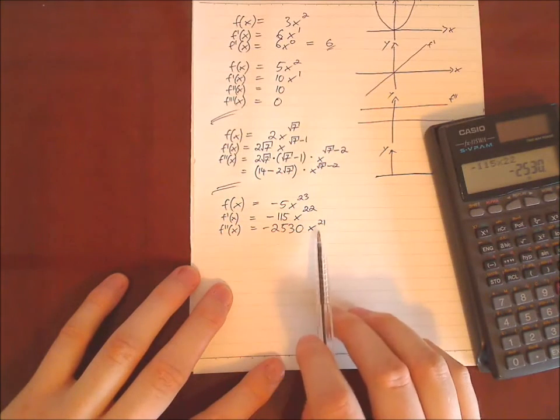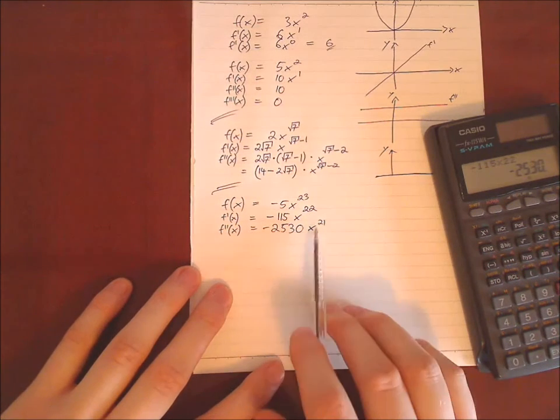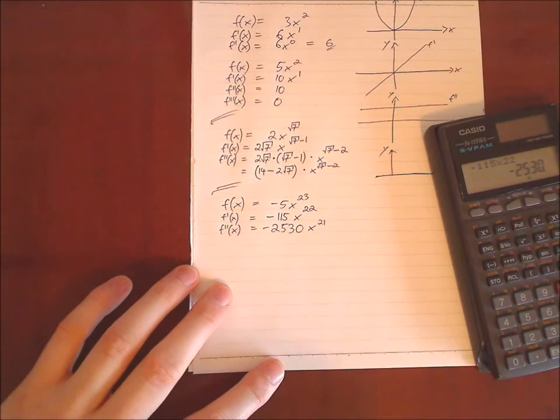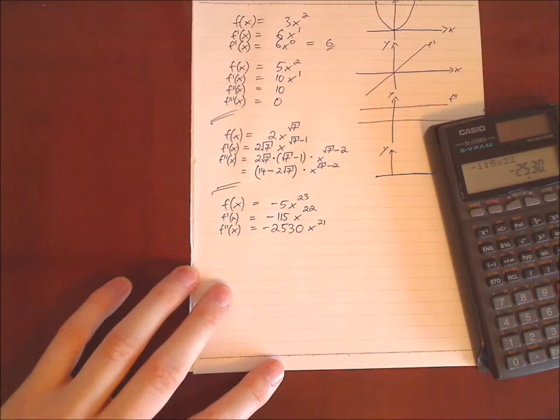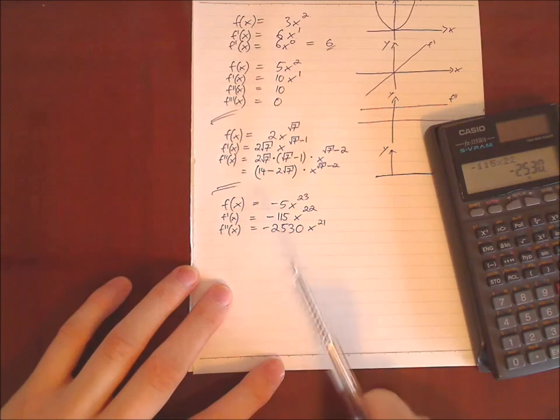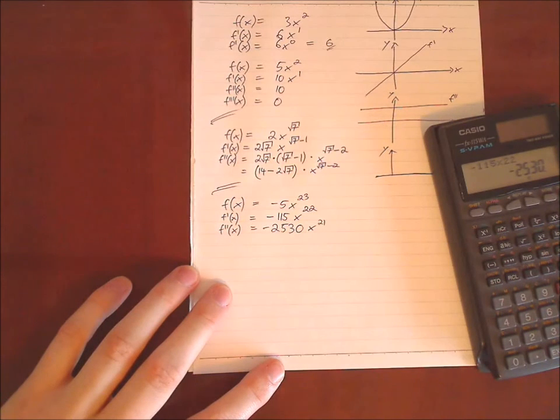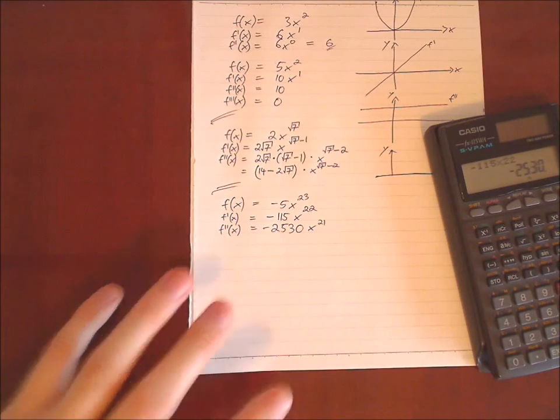And we could now go on and differentiate again and again and again until we're out of the power. But it always works the same, right? So just take the power, multiply the power with the coefficient. The coefficient is the number before the x, in front of the x. Then finally reduce the power by 1. This is how it works.